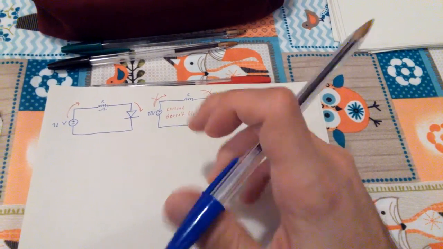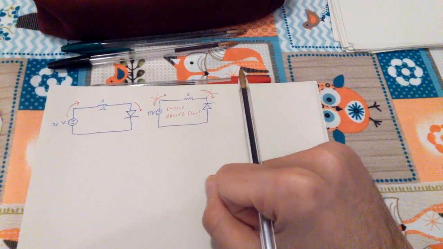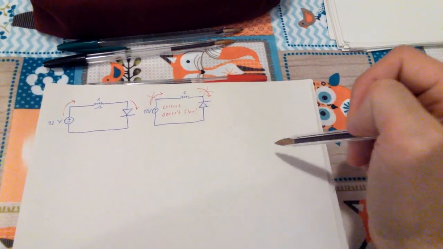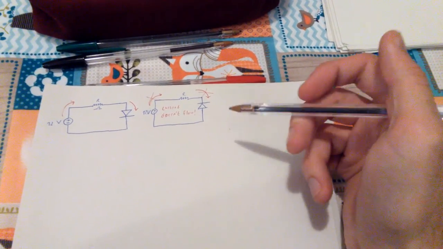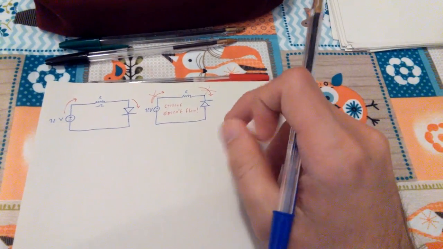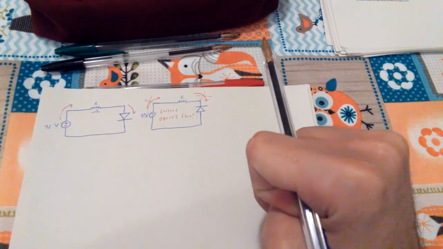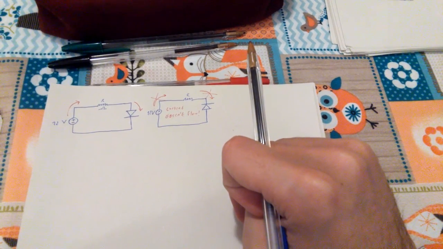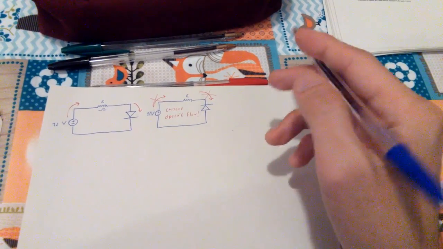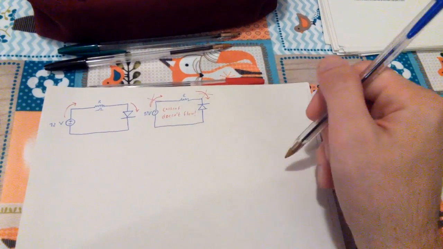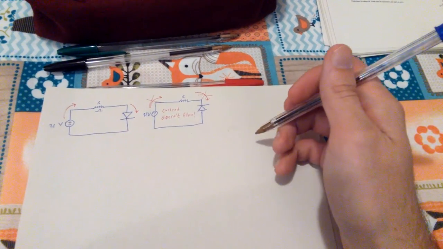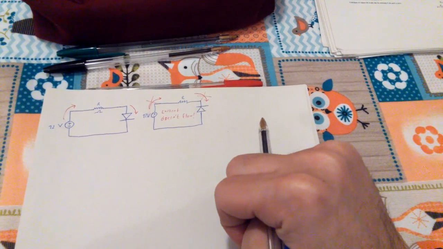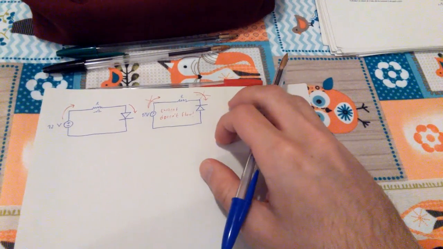Next, we could be drawing the characteristic of a diode. Sometimes you are asked to plot the characteristic of a component, and what this basically means is that you have to plot in the xy plane, which just becomes the vi plane, what basically happens.